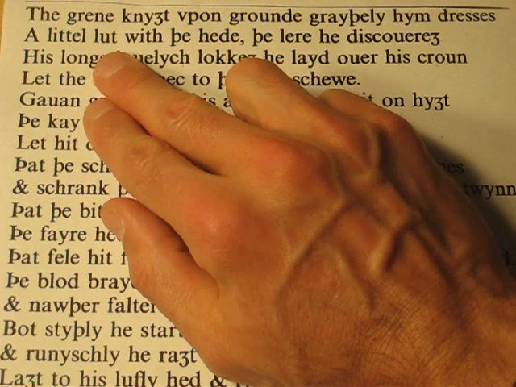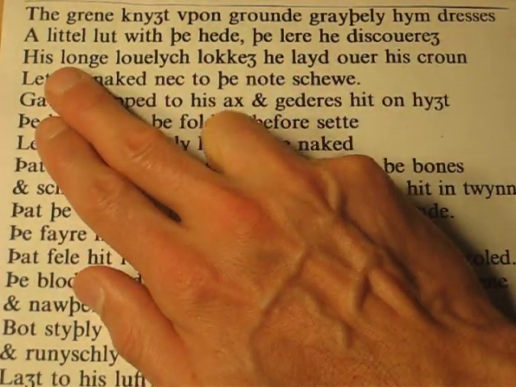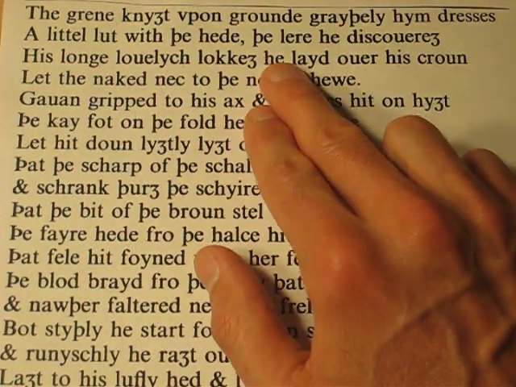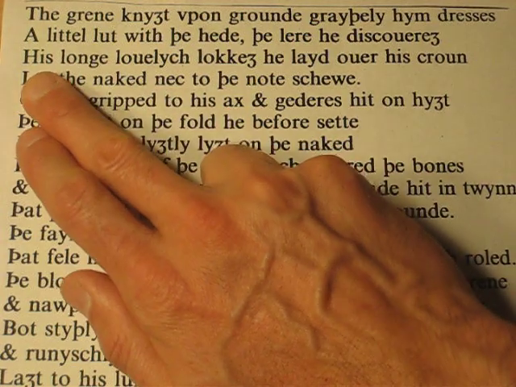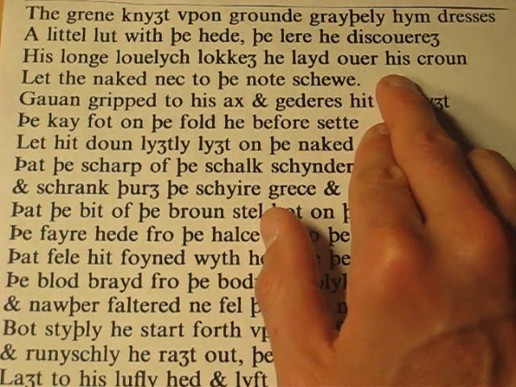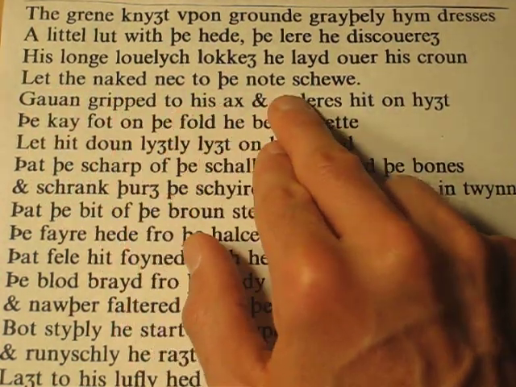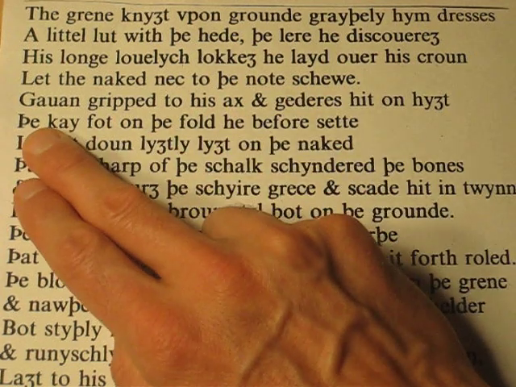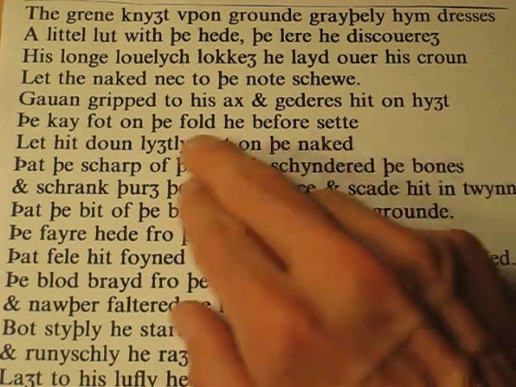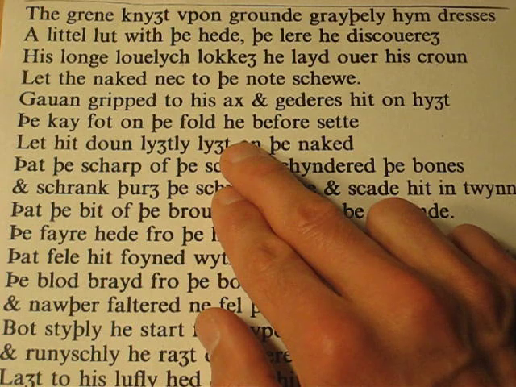The green knight upon ground gracefully him dresses, a little lout with the head, the lire he discovers. His long lovely locks he laid over his crown. Let the naked neck to the note shew. Gawain gripped to his axe and gathers it on height. The left foot he on the fold before set.